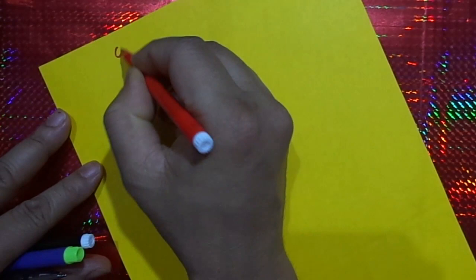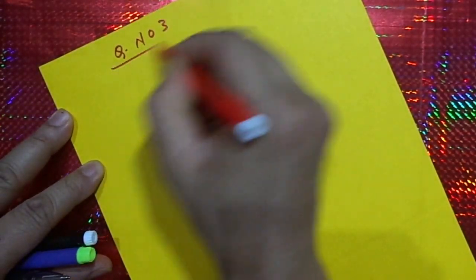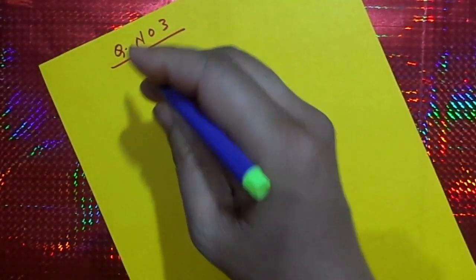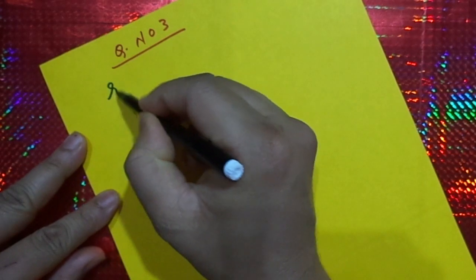Now let's come to another sum, that is number 3, and here we have to change fractions to equal, the same thing, reverse, isn't it? Reverse, we are talking about reverse.